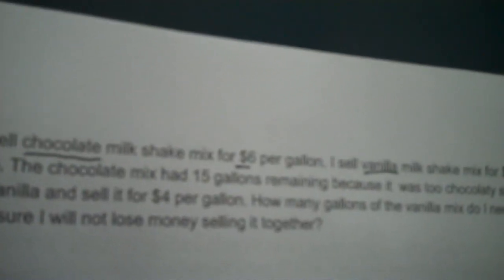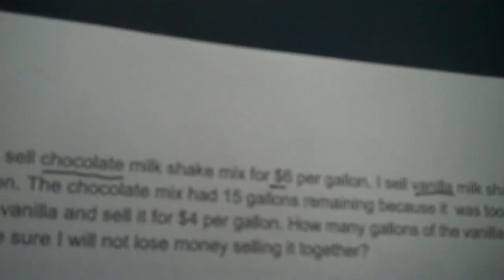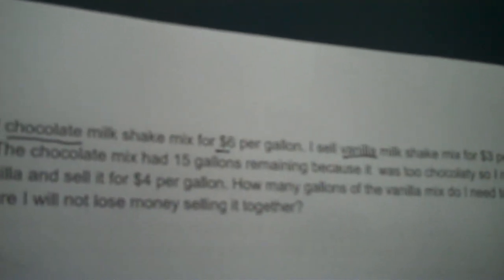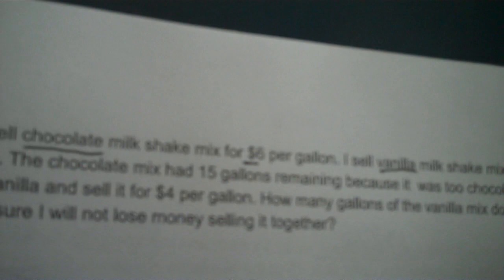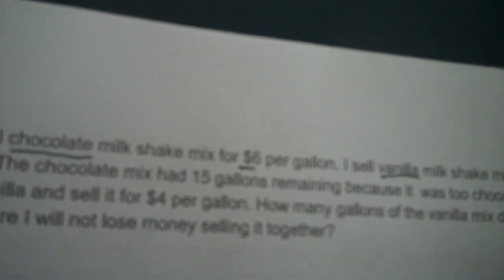Okay, number 2. I sell chocolate milkshake mix for $6 per gallon. I sell vanilla milkshake mix for $3 per gallon. The chocolate mix had 15 pounds remaining because it was too chocolatey, so I mix it with vanilla and sell that mix for $4 per gallon.